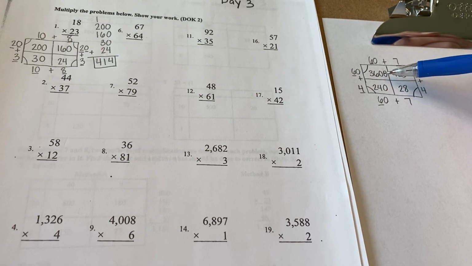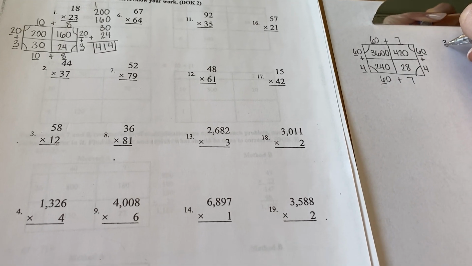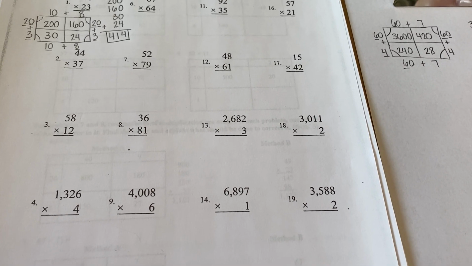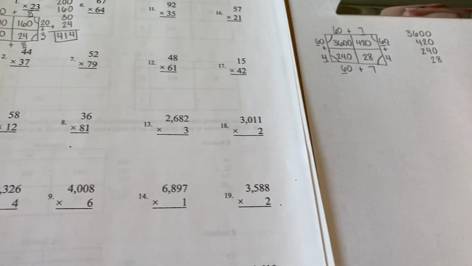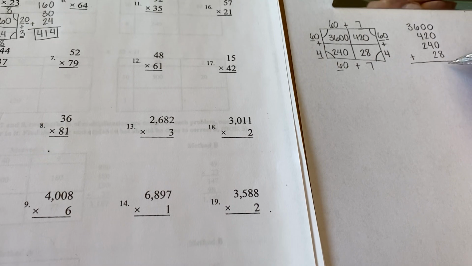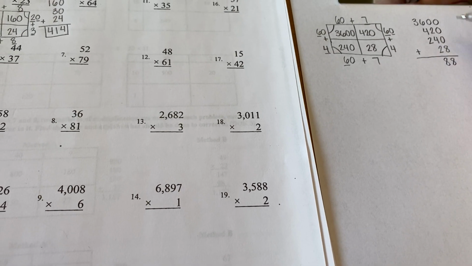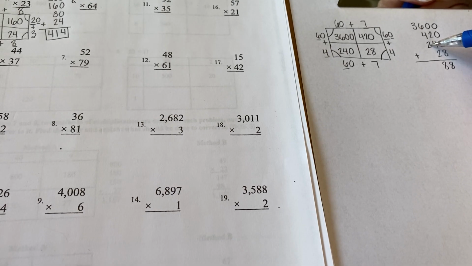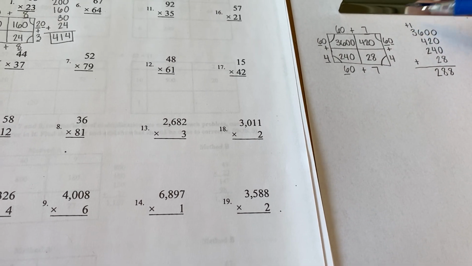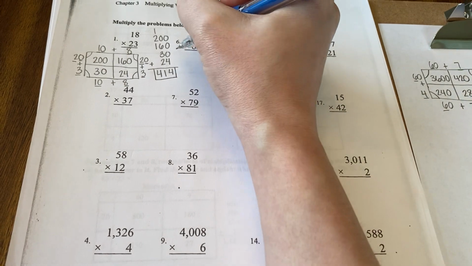All right. Now we're going to take our partial products and add them up. So again, I'm going to start off with the larger number just because I think it's easier. So 3,600. Then we have 420. Then we have 240. And we have 28. Oops, sorry, y'all couldn't see that. And I'm going to add those up. So 0 plus 0 plus 0 plus 8 is 8. 2 plus 4 is 6. And 6 plus 2 is 8. 6 plus 4 is 10. Plus 2 more is 12. Remember to put that 2 down and carry that 1. And then 3 plus 1 is 4. So our answer is 4,288. And what I'm going to do over here is I'm just going to write that in.